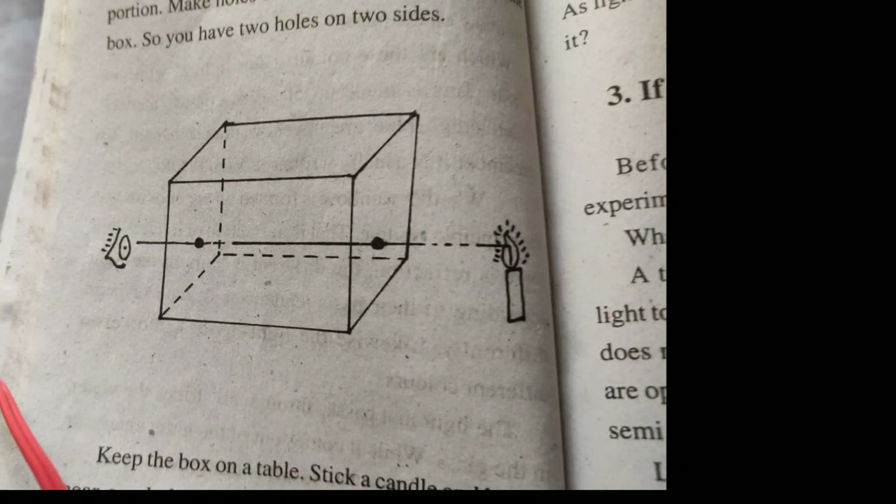Let's see chapter 3. Third one. If you put a drop of oil on a paper, it becomes more transparent. Before you go straight to do the experiment, better understand what is refraction. What are transparent substances?